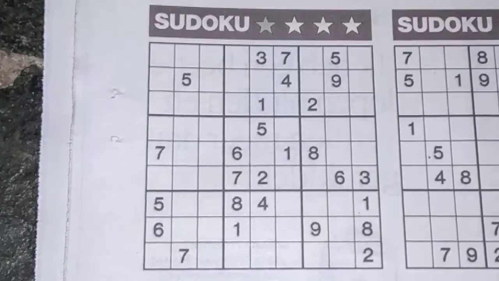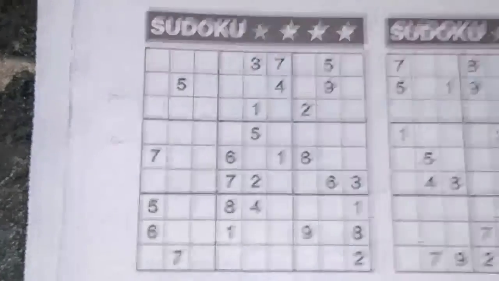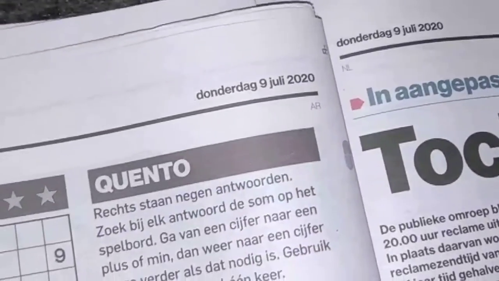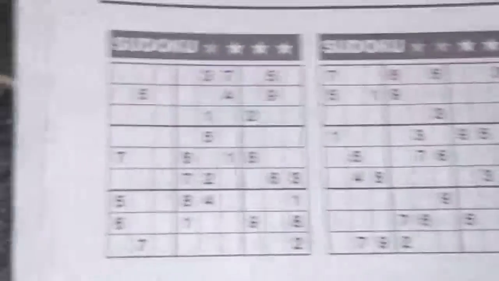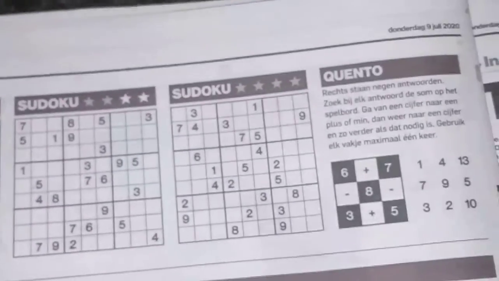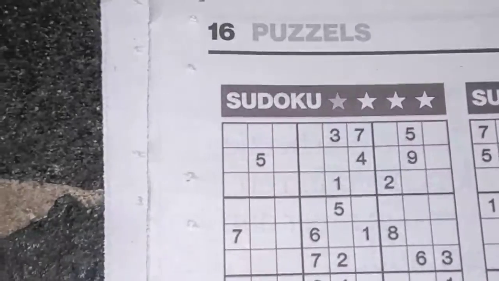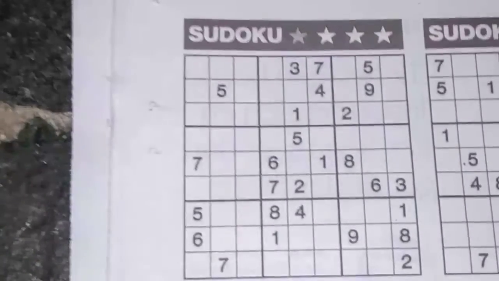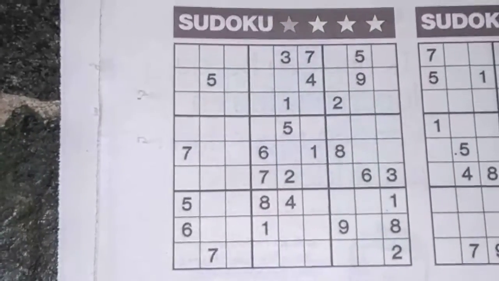Welcome today in the daily newspaper on Thursday, July the 9th, 2020. We have here an additional with extra Sudokus, a Sudoku with 1 star, 2 stars, 4 stars, a binary, and a tectonic. And first we will solve the 1 star Sudoku.